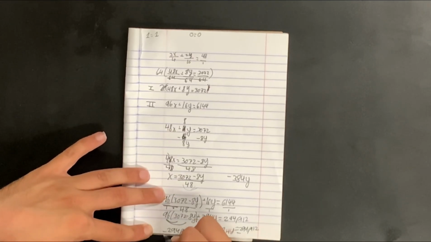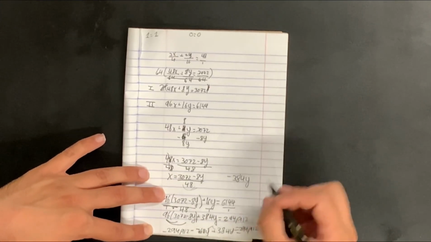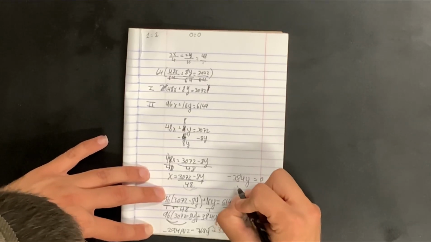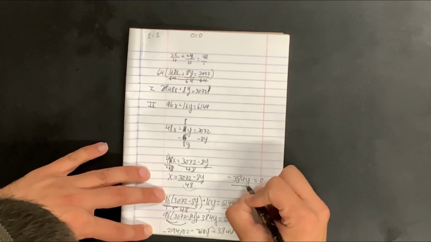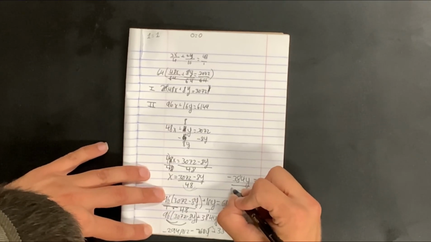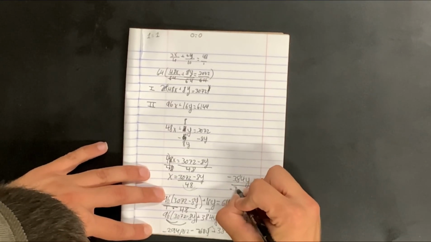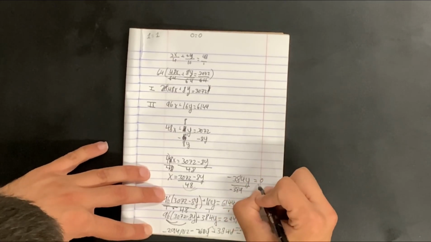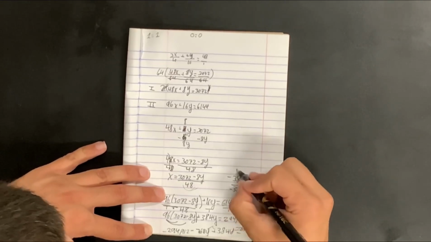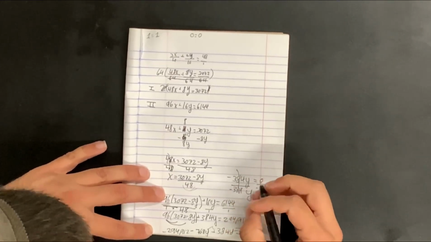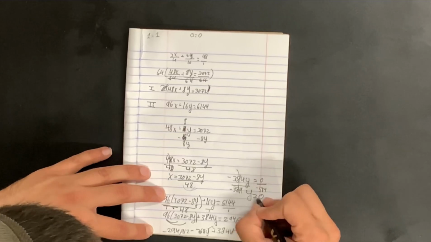So I'm going to subtract it from both sides, which will then obviously give us equal to 0. I'm sure you guys are seeing where I'm going with this, right? So right now I want to make sure that the y will be by itself. I will divide it by negative 384, and I'll also then divide the 0 by negative 384. This will then cancel that. That will give me y, and this will give me y is equal to 0.